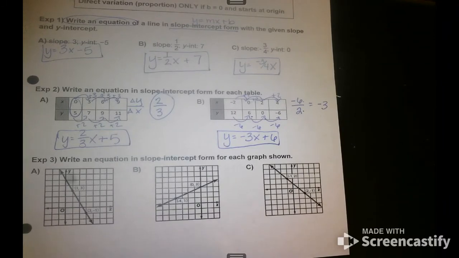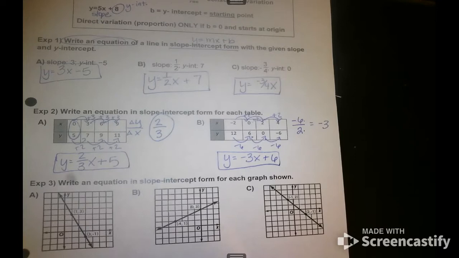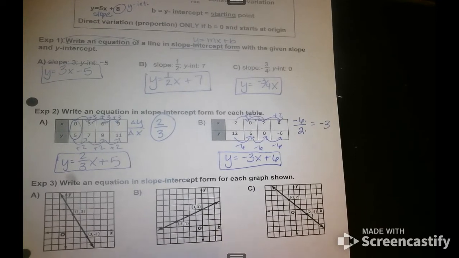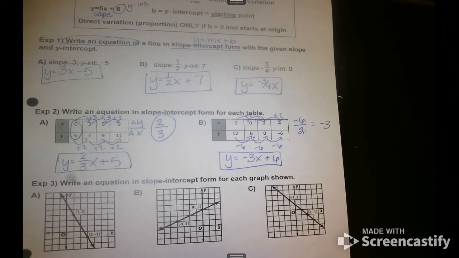Are we going to have to solve any of these? No, just writing an equation. Where did you get your plus 6 from? In the future, like in 8th grade when we learn slope, will we have to solve them? Most of the time, no. You might have to find slope, but not really solve. You don't solve slope.